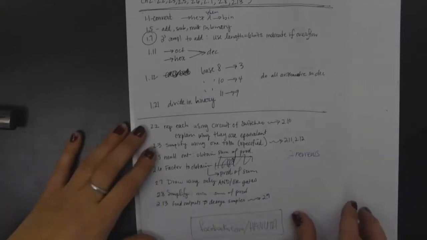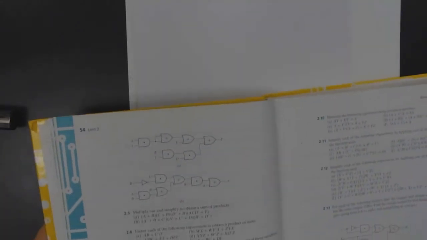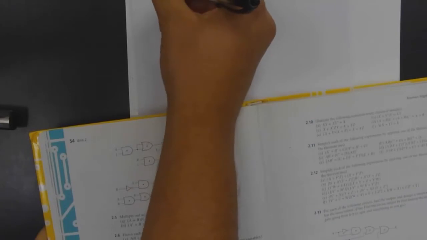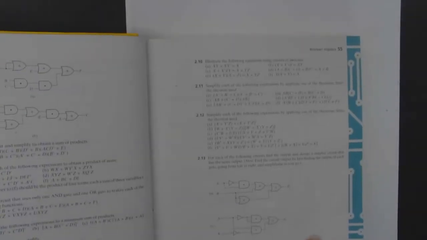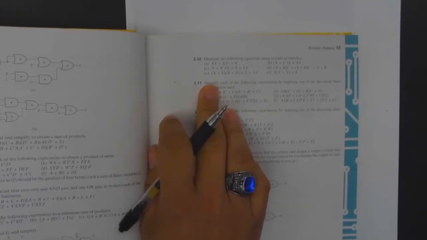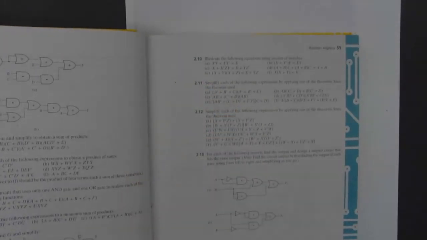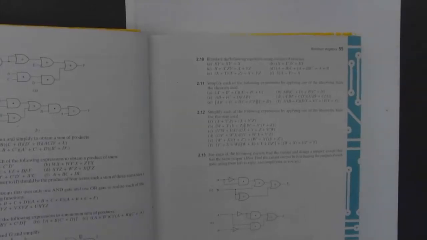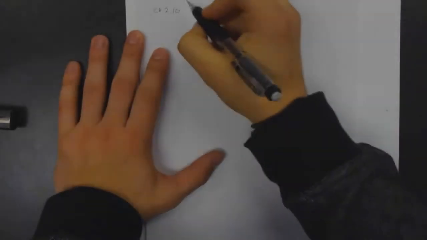So we are doing chapter 2, problem 10. Guys, if you have your book, you can take a picture of that. Which one do you want to do? Start with A? Yeah, I can do A. Okay, cool. I'll let you write it because I'm pretty sure your handwriting's better than mine.